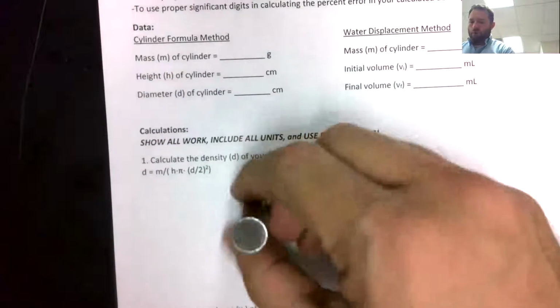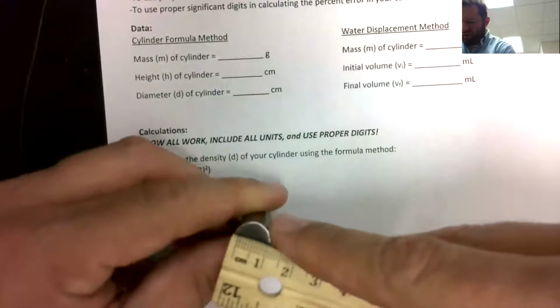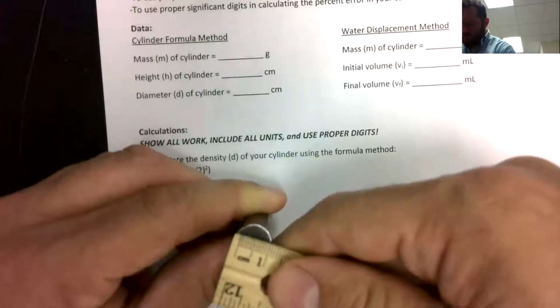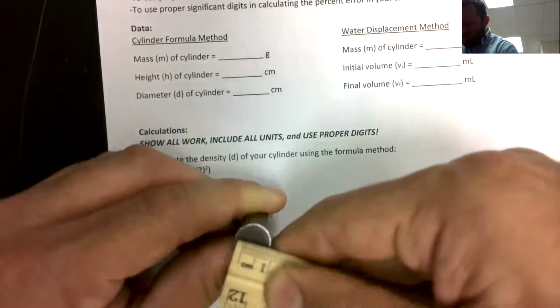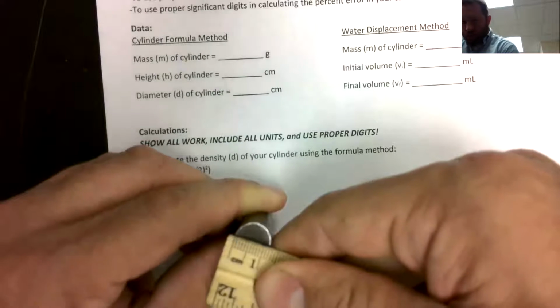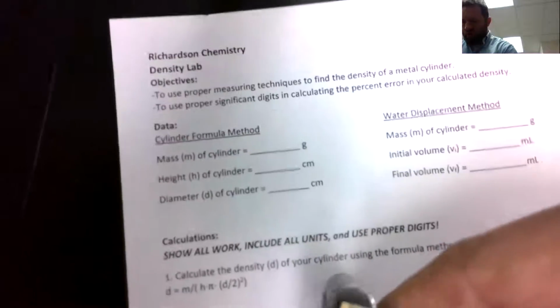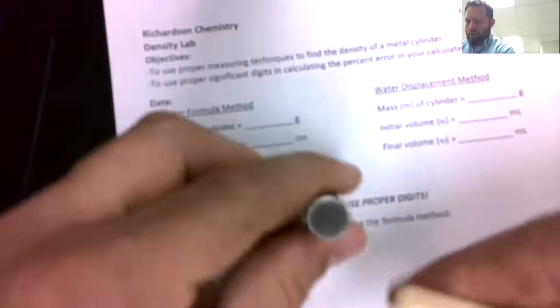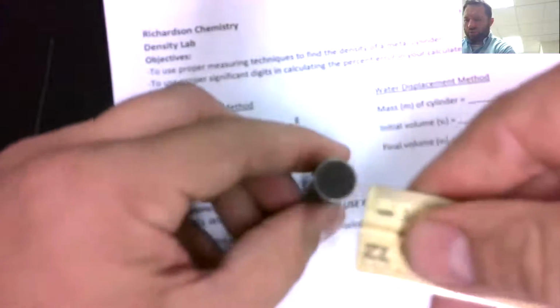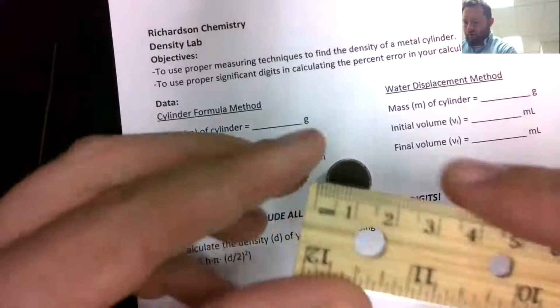Next up, we'll go ahead and record the diameter. Now, this may not be a perfect measurement. It's hard to find the exact center. We'll do the best that we can. Okay, so I think I've got it on the edge, and it's going over to the other edge. I'll zoom in here real quick. Most precise possible.